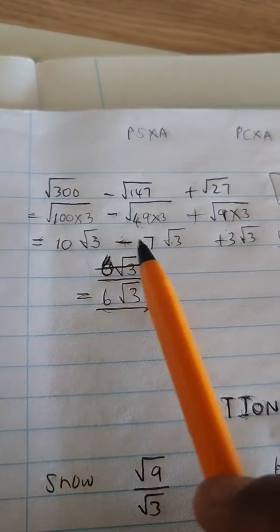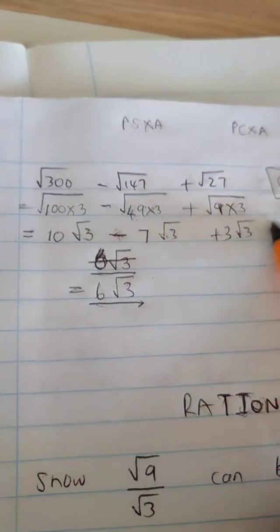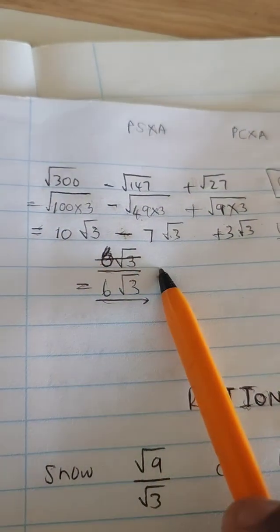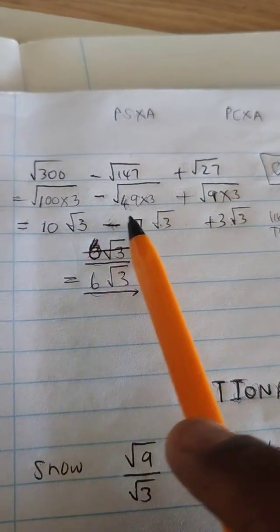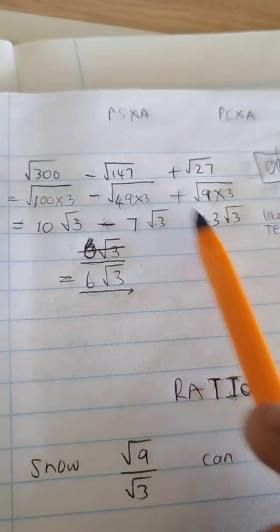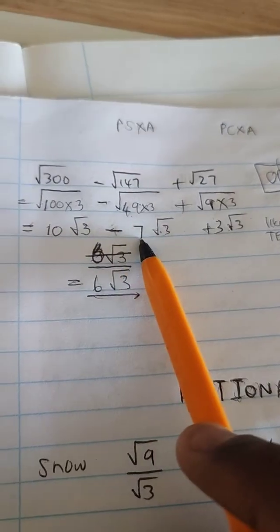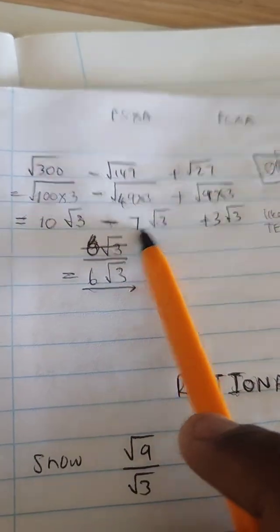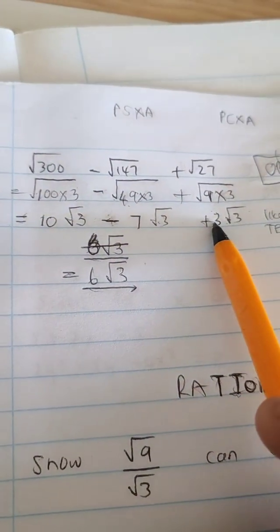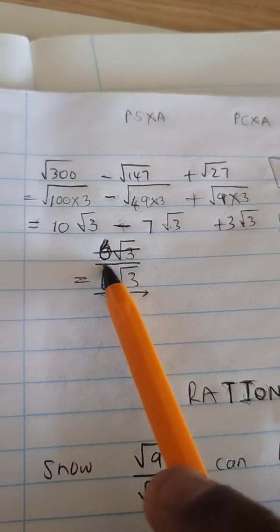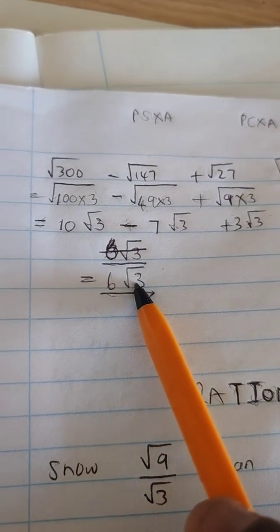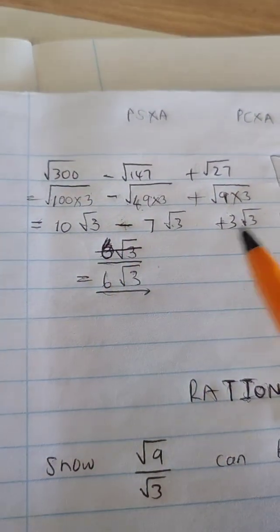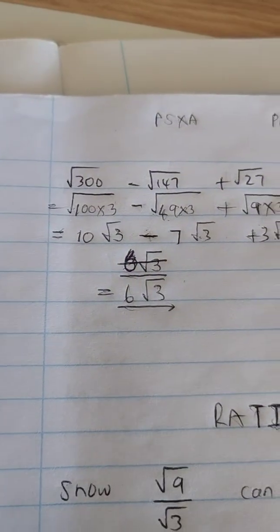This is like saying 10a minus 7a plus 3a. So we keep the root 3 as it is, then we add and subtract the coefficients. 10 minus 7 is 3, plus this 3 is going to be equal to 6 outside the root. Then we follow it up by writing the root 3, because the root 3 stays that way.